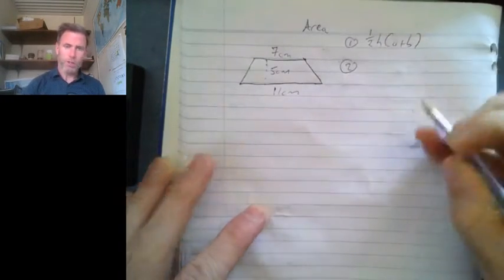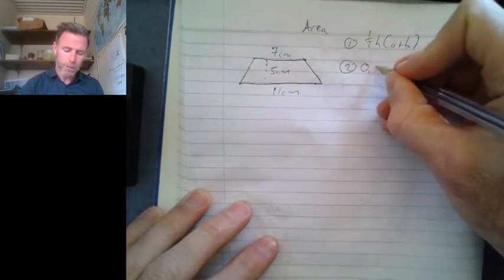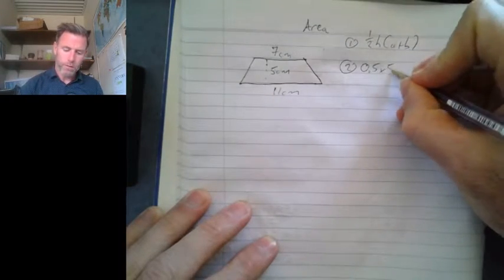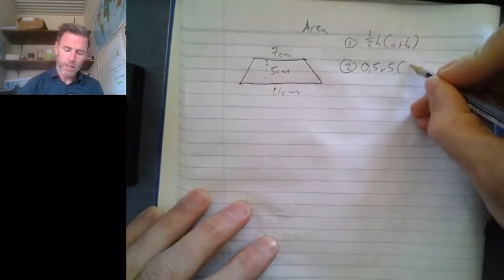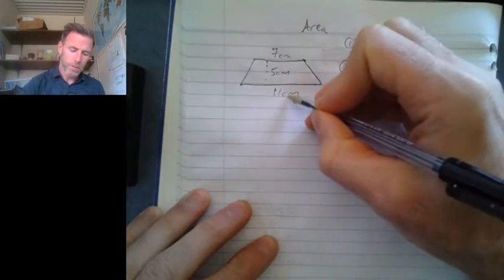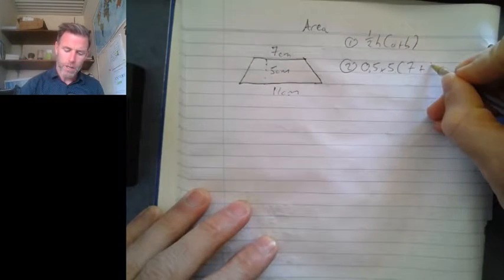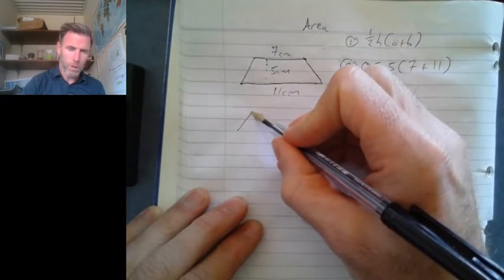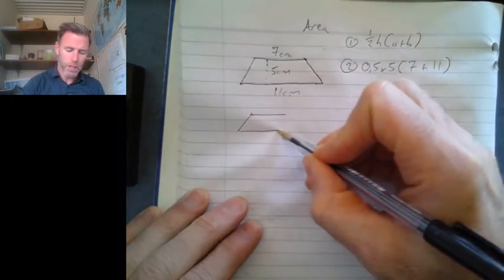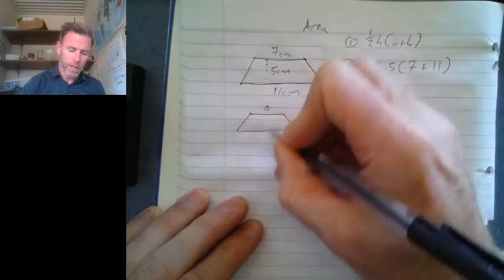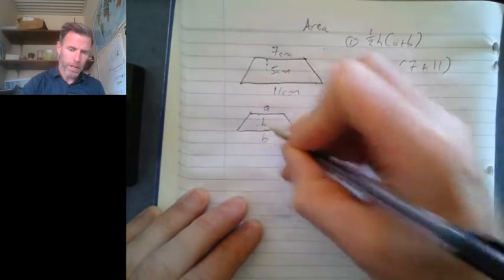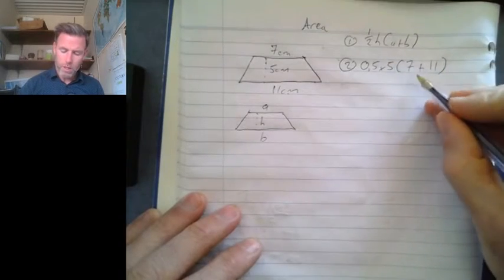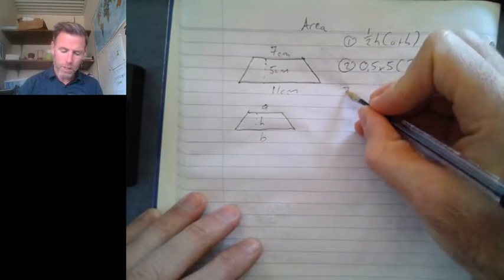Second thing you do is you substitute. So half is the same as 0.5 times h. h is the height, so 5, and then a is 7 plus b is 11. In case you're wondering where I'm getting the a and b from, you had already been given this in your formula sheet. Ideally you'll have this written in your book somewhere: a, b, h. So working this out, it's 18. Then I do step 3, solve.